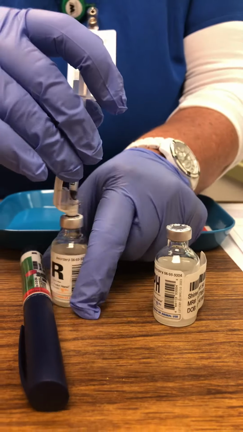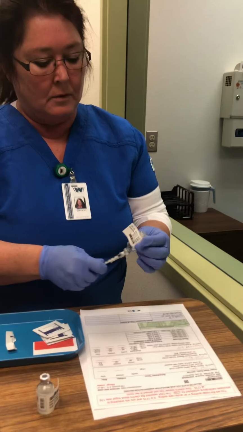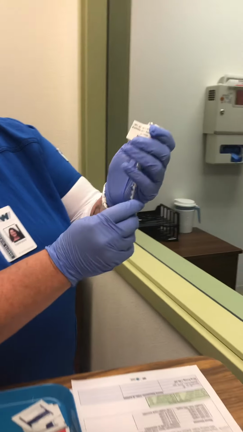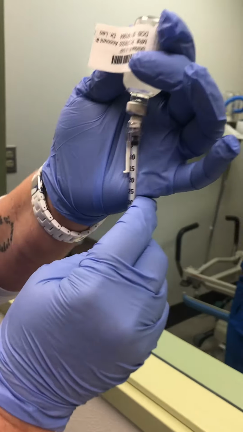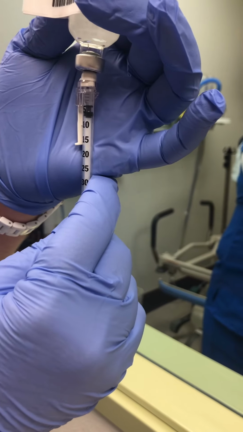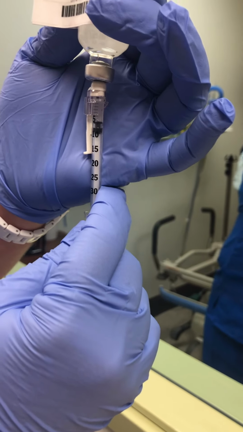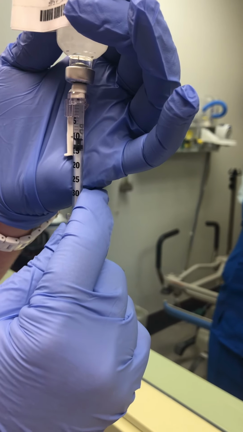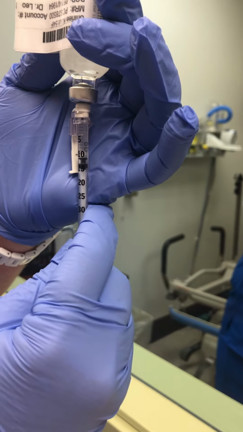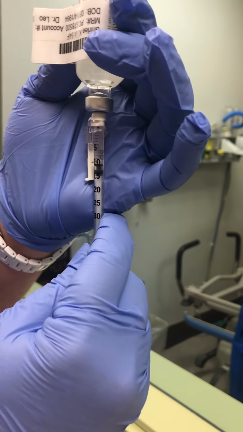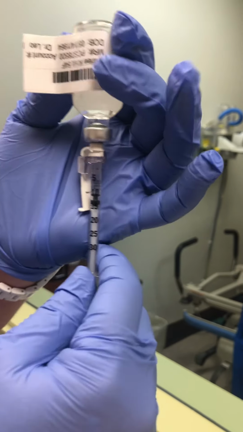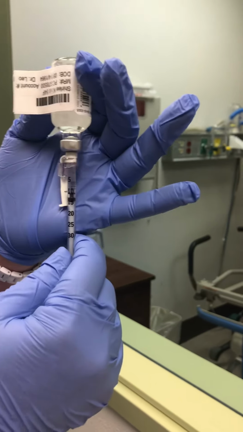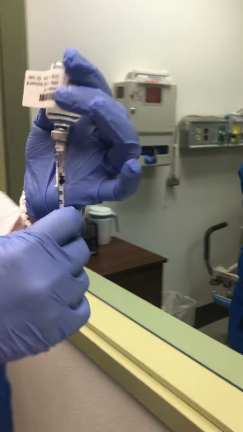And now I am going to pull my 10 units of the regular insulin, being careful, trying not to draw any air bubbles. And then once I do this, I am going to have my nurse double check this. Yep. Verified.